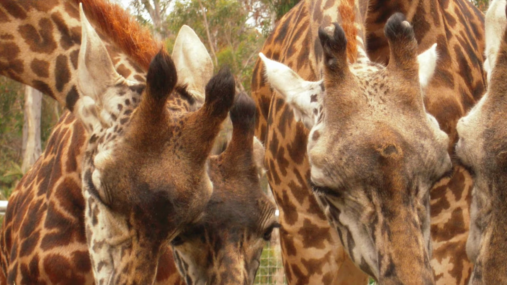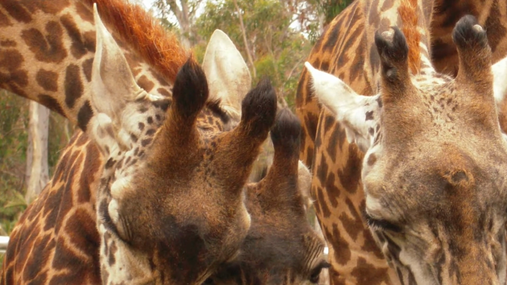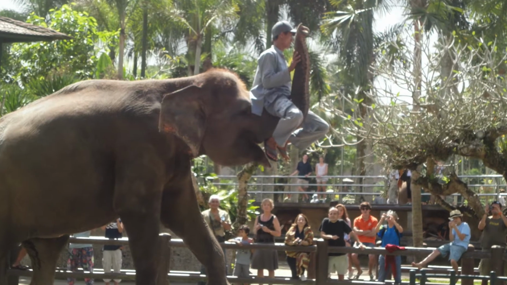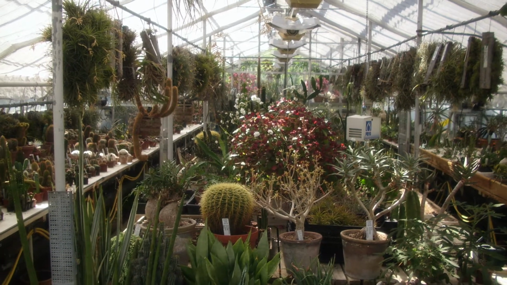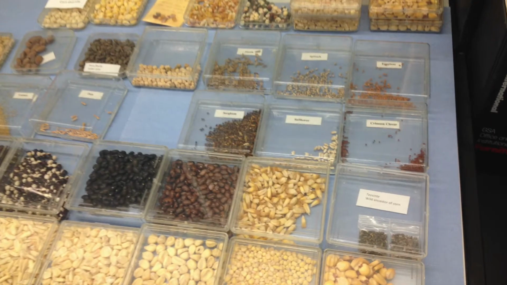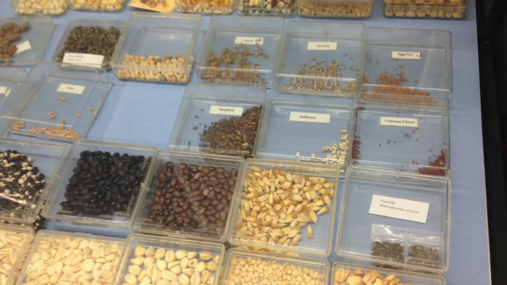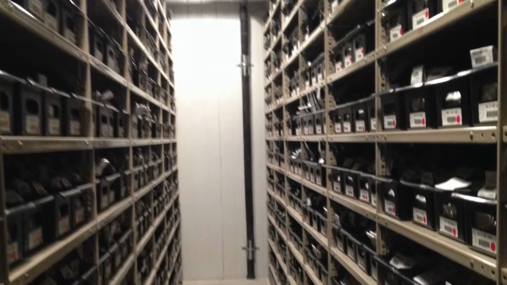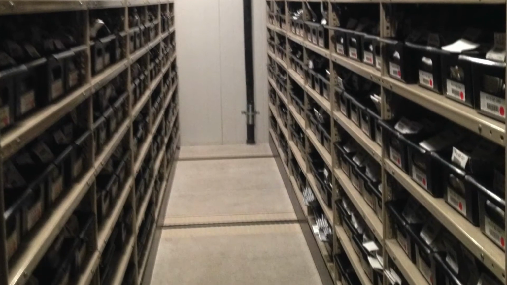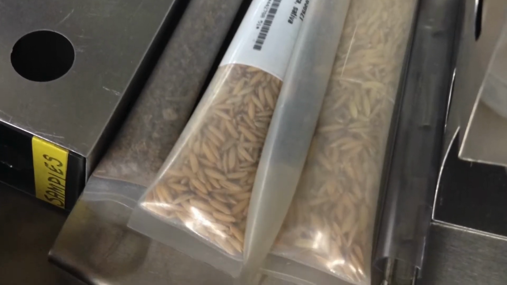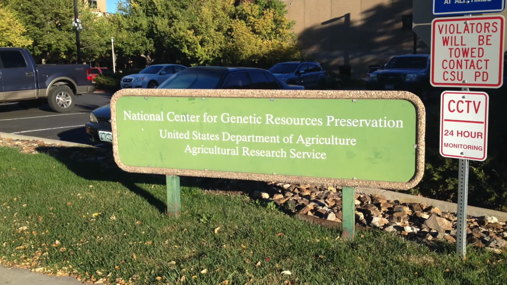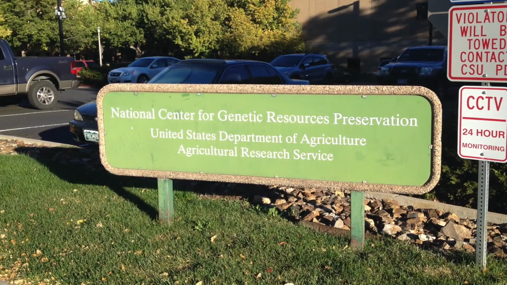Examples of biodiversity collections include many that are very familiar, including zoos, aquariums, botanical gardens, and arboretums. This also includes collections your family probably hasn't visited. Things like seed banks that preserve seeds of flowers, fruits, and vegetables, and their wild relatives. Scientists use the wild relatives of crops to breed better crops, such as increasing drought or pest resistance.